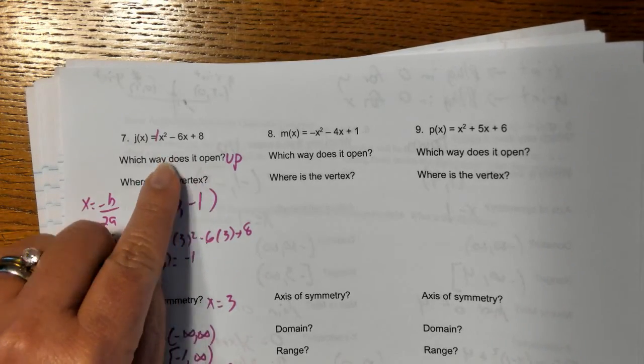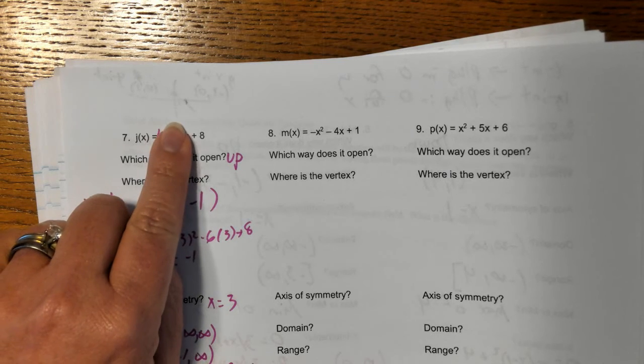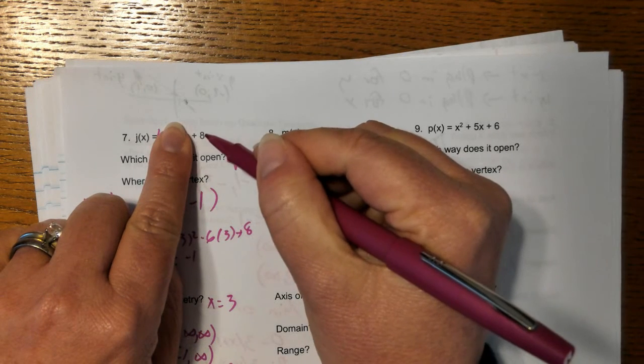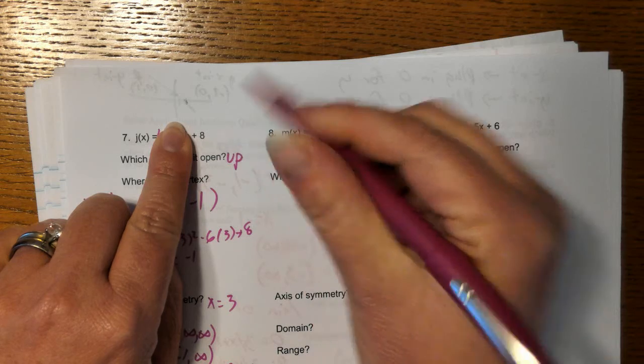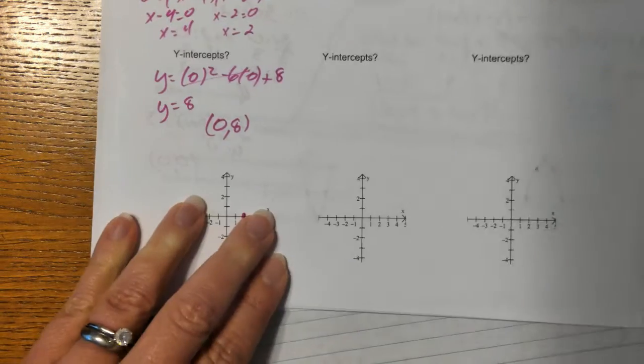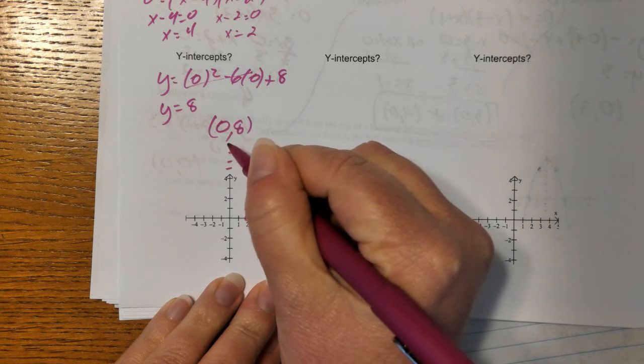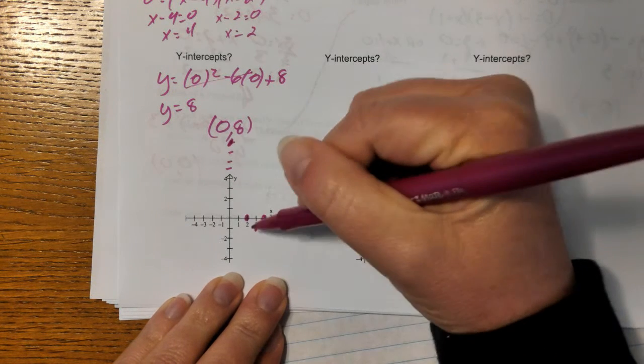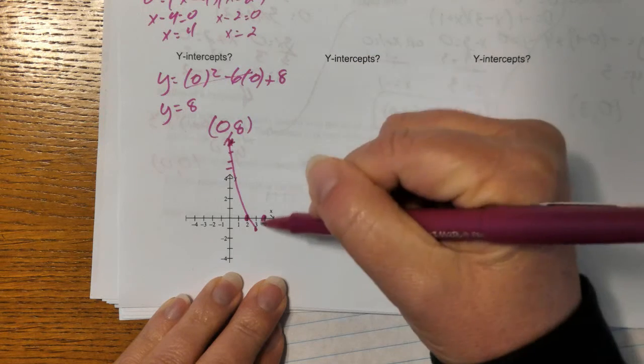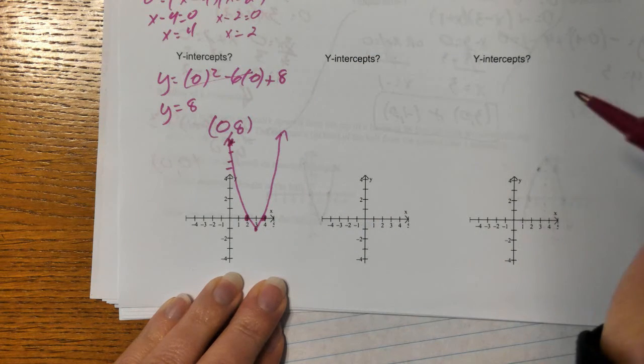What's nice about that being in the standard form is when you plug in 0 for x, this first part always cancels out, and whatever that last value is at the end, the c value, that's going to be your y-intercept. So 0, 8, if I go up here to 0, 8, 5, 6, 7, 8, that will be my y-intercept. And I can finish that graph.